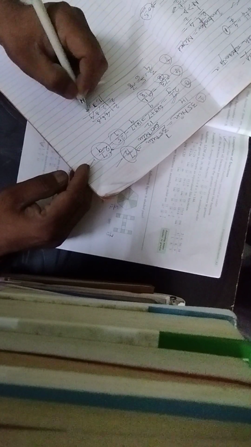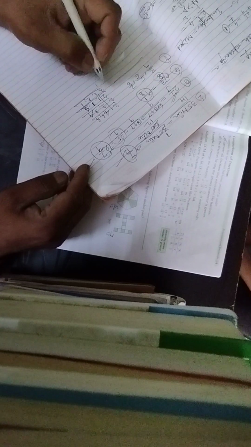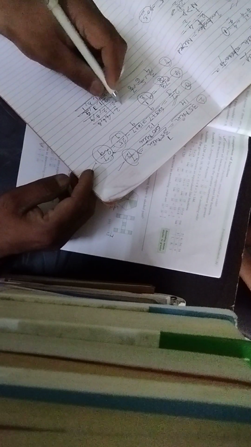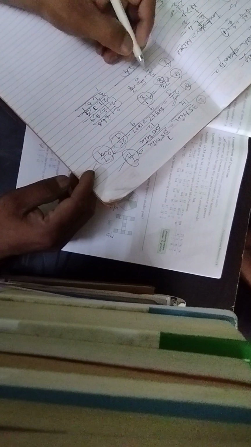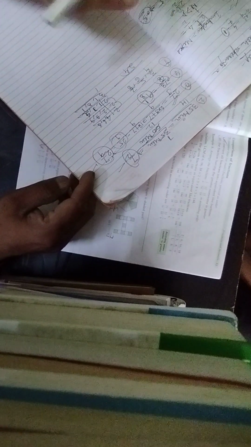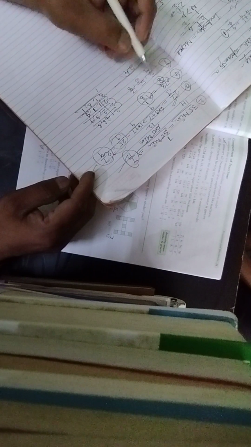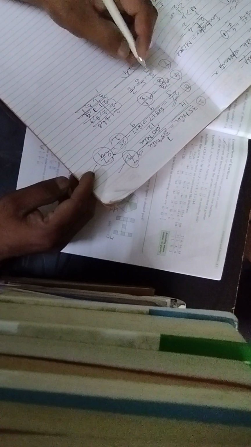Multiplying 2, 2, 2 and 3, the LCM is 24. It means that if you convert to like terms, all these fractions will have an equal denominator. So if you multiply, the base will be 24.